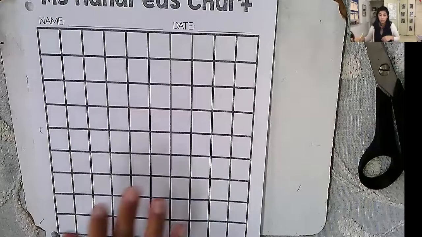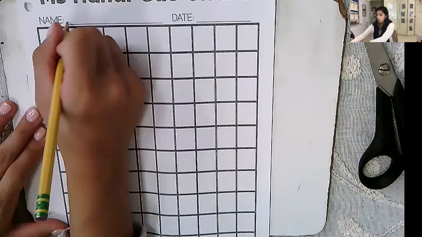Today you must finish your worksheet and the math fact sheets. 100 numbers chart. All you're doing with this, I'm going to share my screen again. All you're doing for the 100 numbers chart is you're writing it in. Don't forget your name and the date.